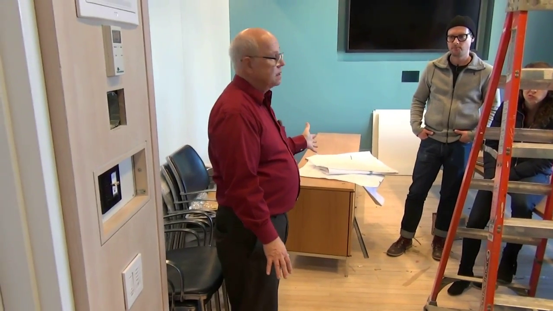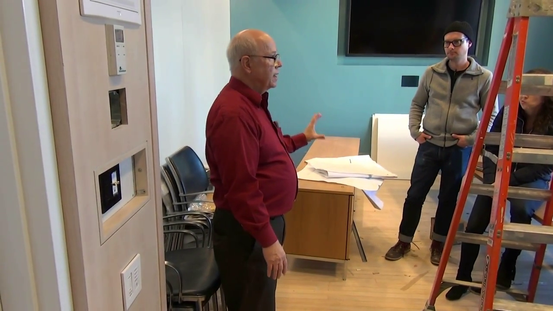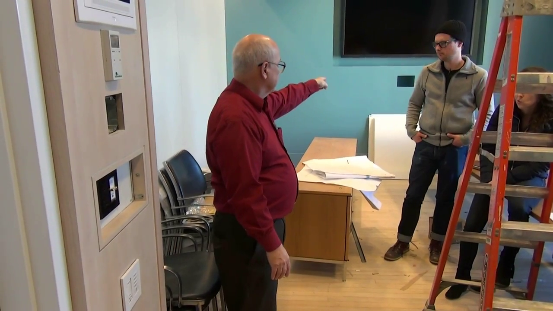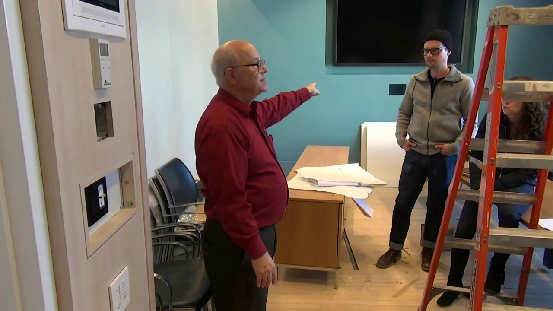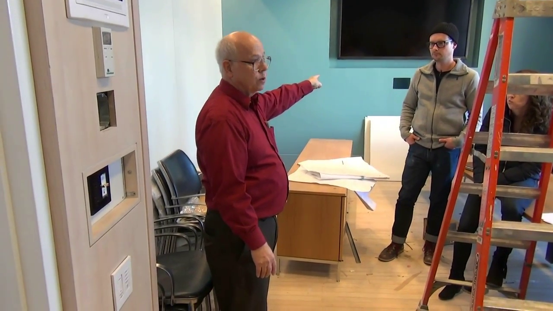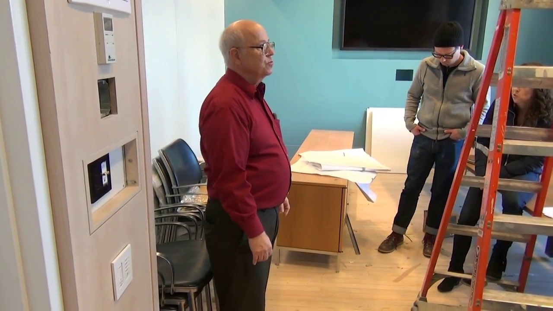Awesome. At some point, there's going to be a camera put in this room. That's what that hole in the wall is supposed to be for. Unfortunately, the camera this spec has been discontinued. You cannot get one. So we have to come up with a solution for that.